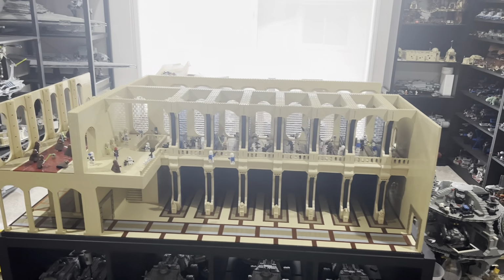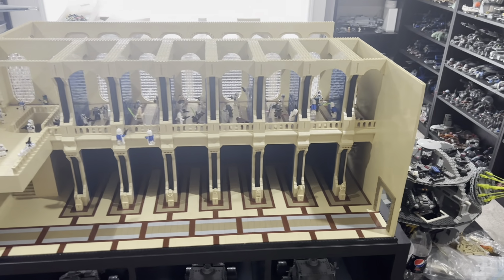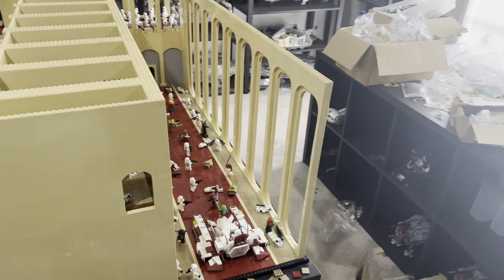What's up guys, today I'm doing a video on my Jedi Temple MOC. So this MOC is not actually done yet, it's about halfway done, but I thought I'd just do a video showing the halfway point pretty much.